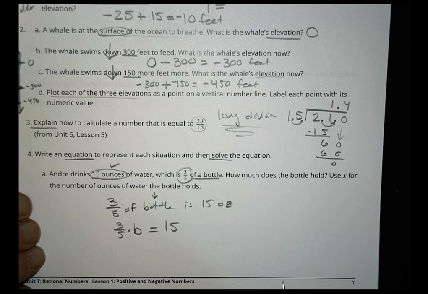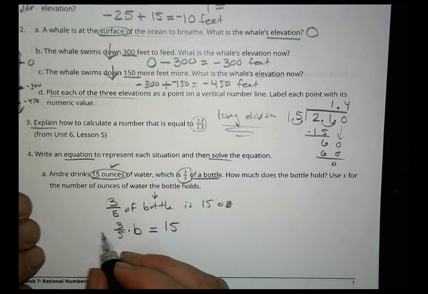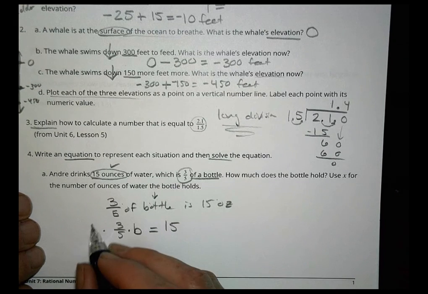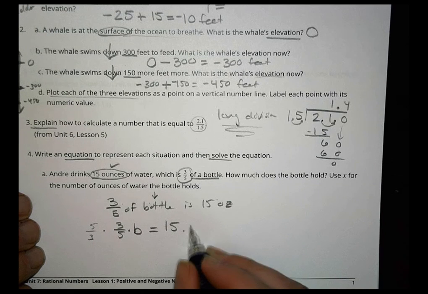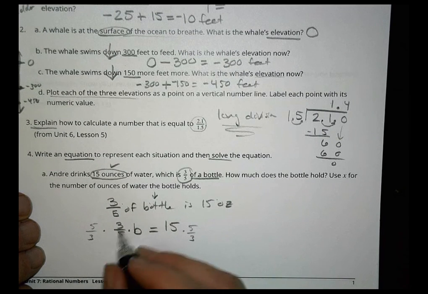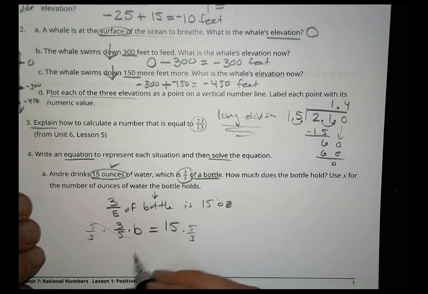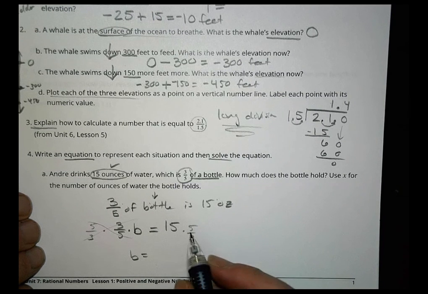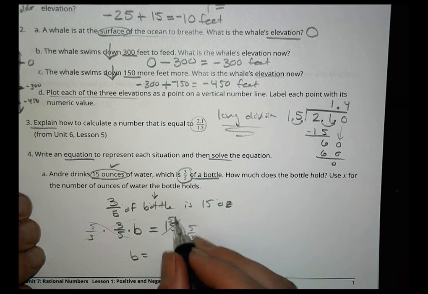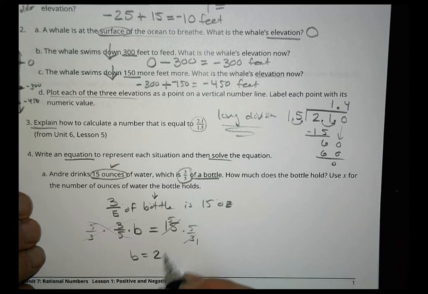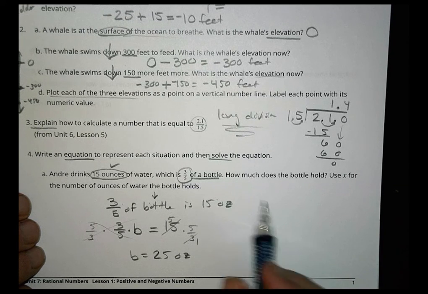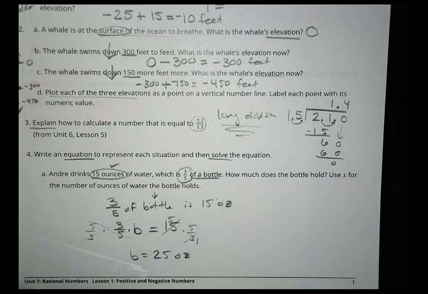That's our equation. To solve it, we're going to multiply by the reciprocal, 5/3, in order to get the B by itself. That cancels out. So B equals 15 times 5 divided by 3. I can reduce. That becomes a 1. That becomes a 5. And 5 times 5 is 25 ounces. So the size of the bottle is going to be 25 ounces.